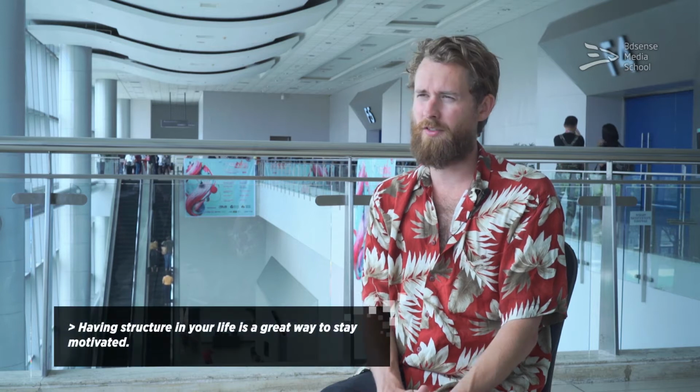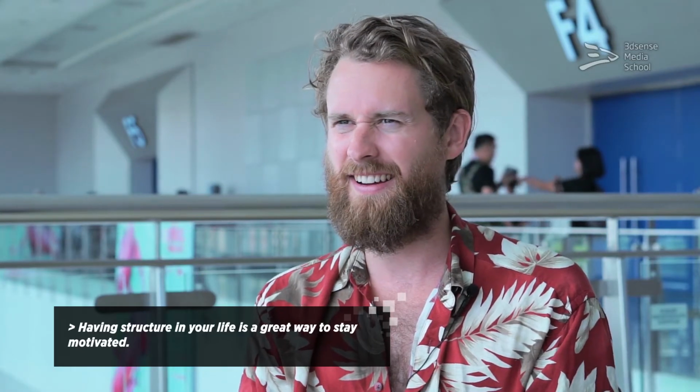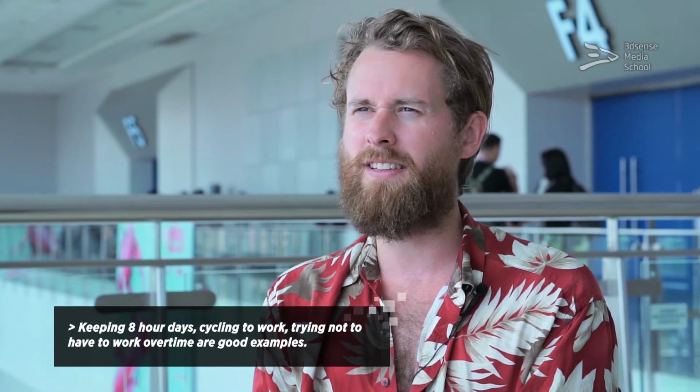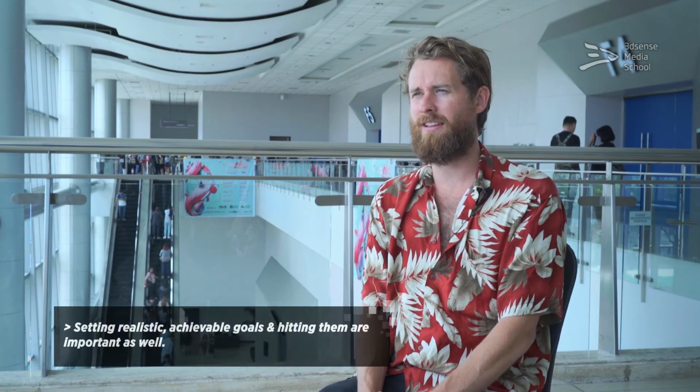I think structure is a great way to keep motivated. You know, I try to do 8-hour days. I cycle to work, so I get my exercise, and I try not to work overtime. I try to keep everything contained to the workplace. Obviously, with the time differences, you'd be responding to emails outside of work hours, but setting yourself goals that are achievable and realistic and hitting them and never letting that slip is really important.